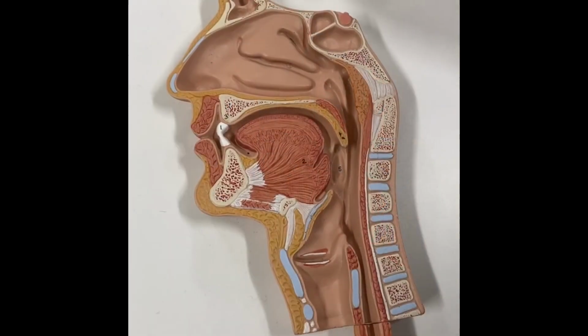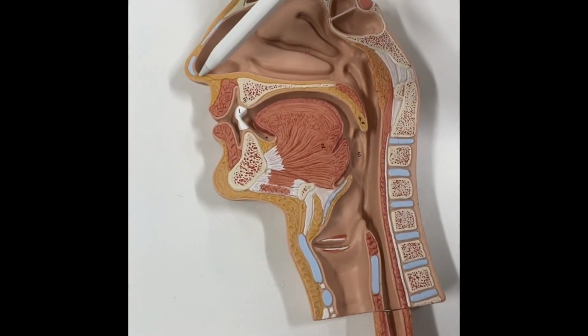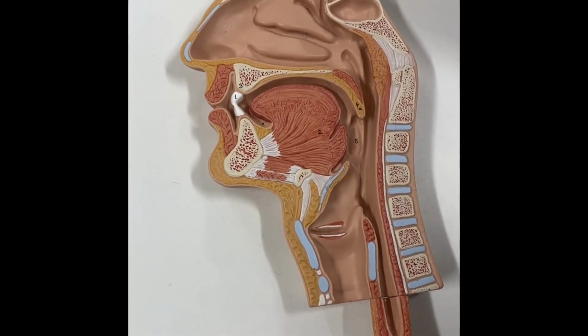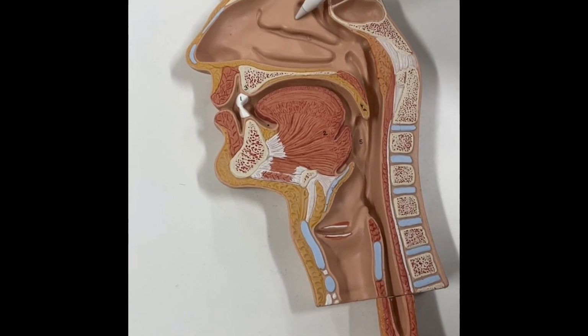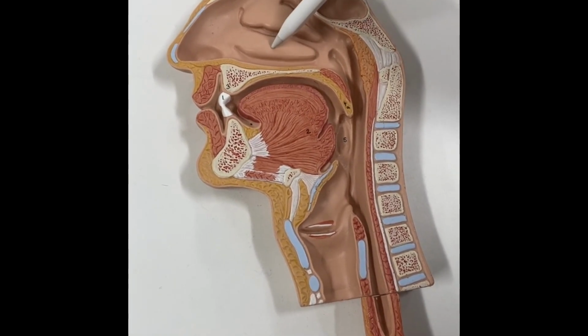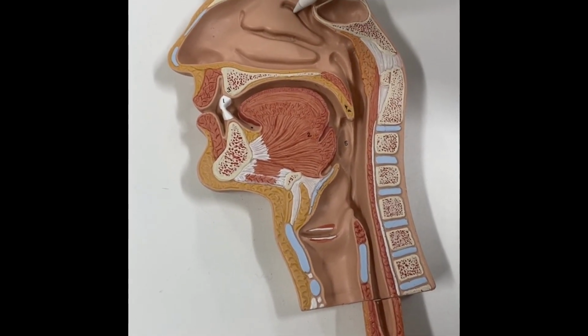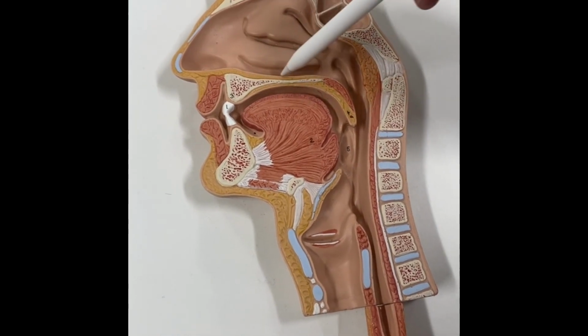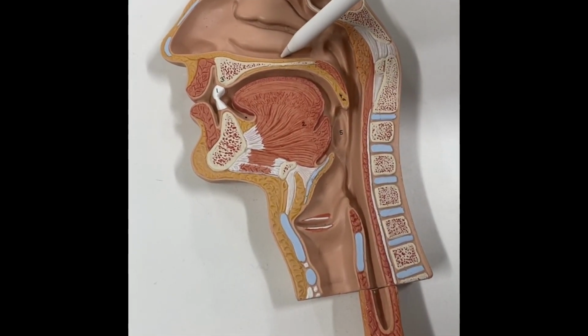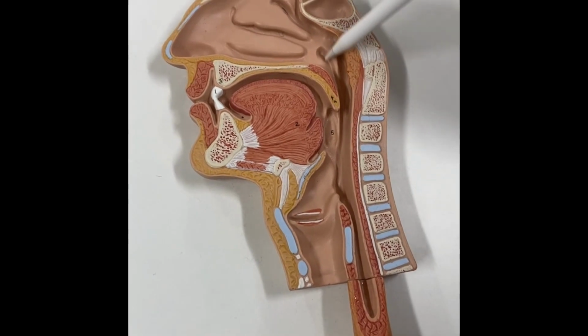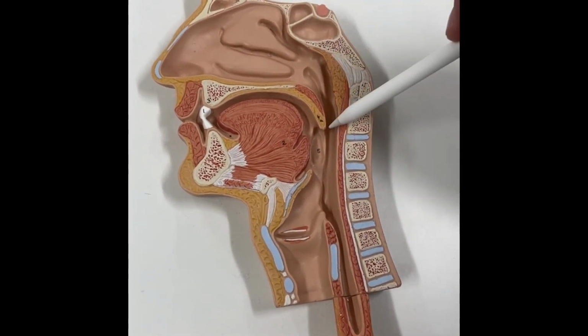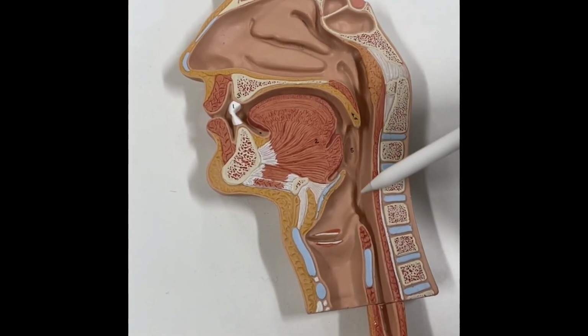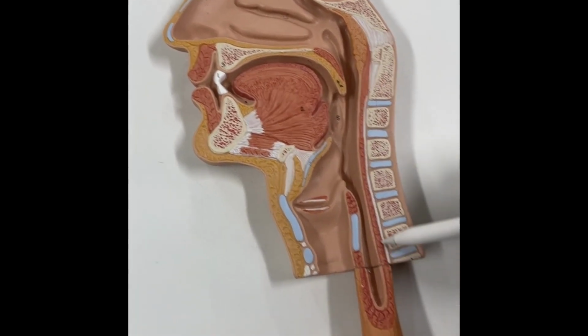And this is the diaphragm. This is the vestibule and the external nares. And then you have the superior, medial, and inferior cochlea. And then the superior, middle, and inferior meatus. You have the nasopharynx and the orifice of the auditory tube, the oropharynx and the laryngopharynx.